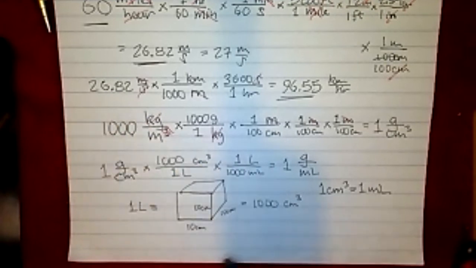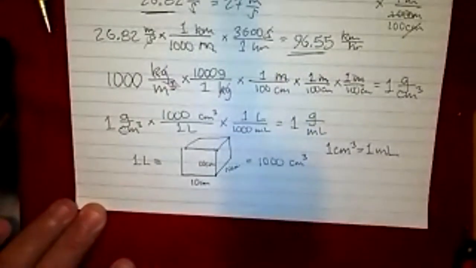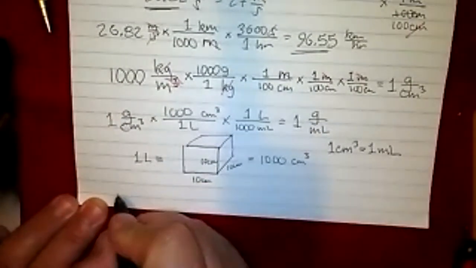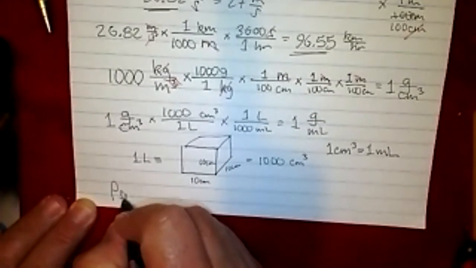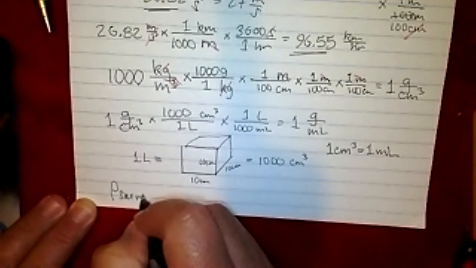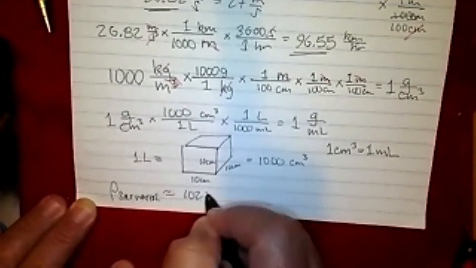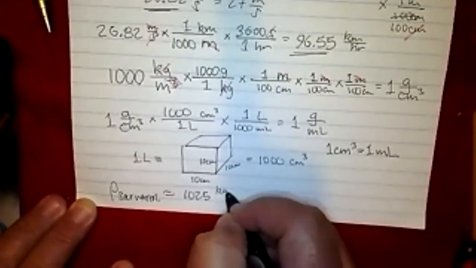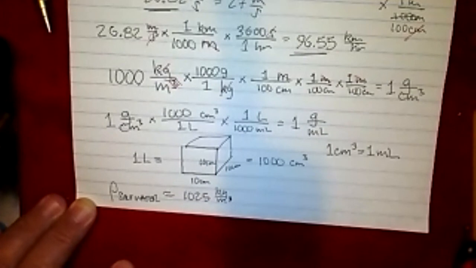So those are all fair. I apologize for leading you into those errors. Let me write them down correctly. The density of salt water is on the order of 1,025 kilograms per cubic meter. So that makes that a little more straight.